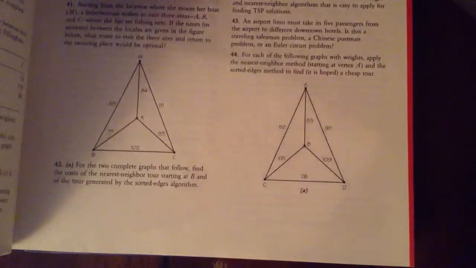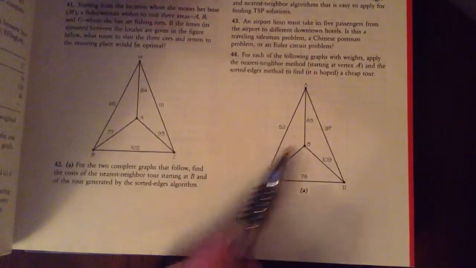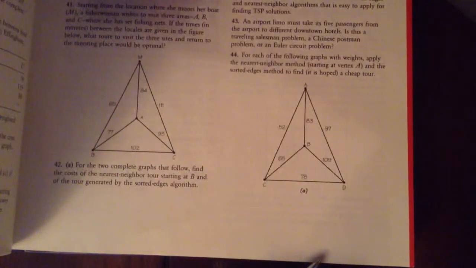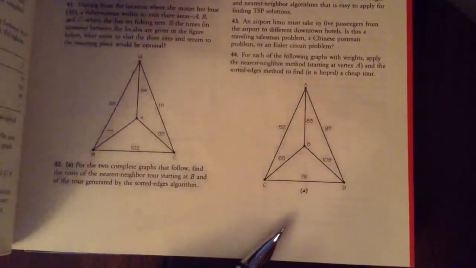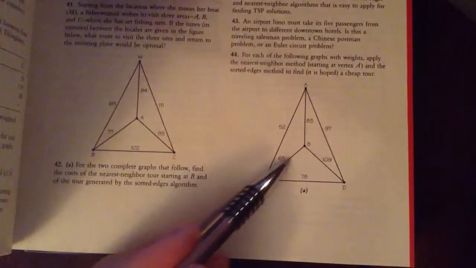Sorted edges, however, we don't start anywhere. I just look for the cheapest edge in the whole graph, which is 52. So I will choose that edge first. After that, the next cheapest edge is going to be 65, so I'll choose that next.